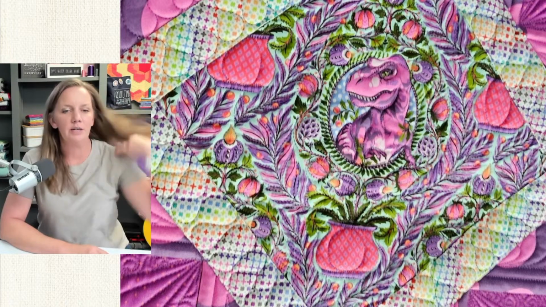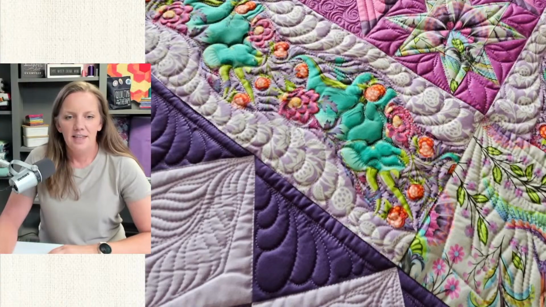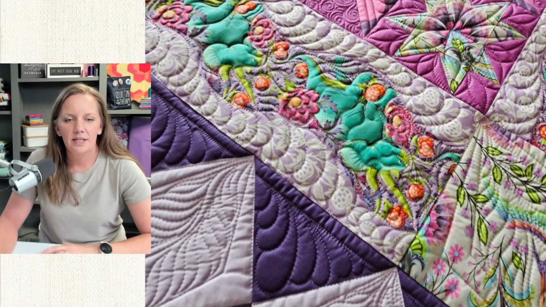just to kind of help hold it down. And then here's the center of it, Mr. T-Rex there. Again, you can kind of see, it's hard to tell, but just a little bit of detail. There's not a ton of quilting right there, saving the denser quilting for around it. And then more little dinosaurs.